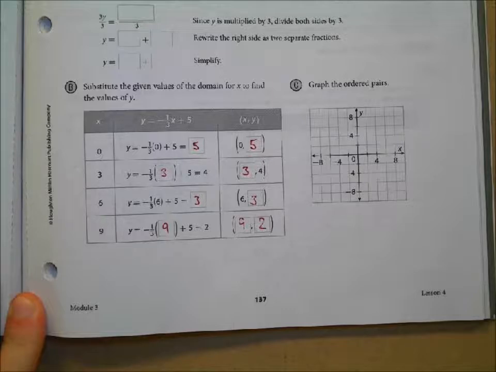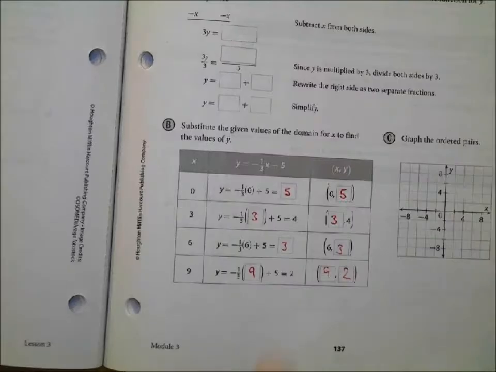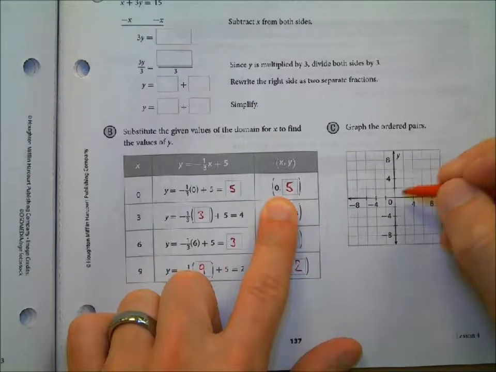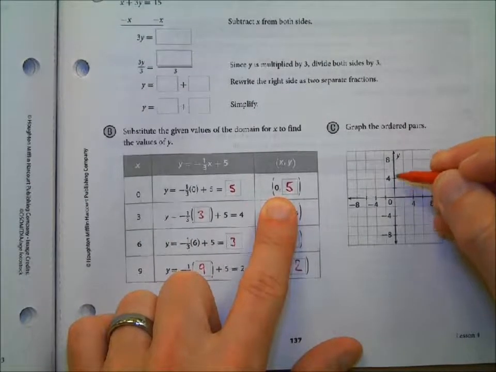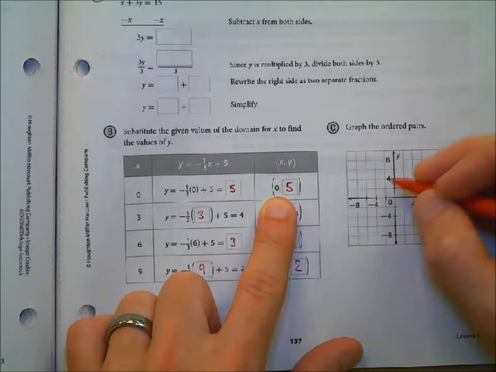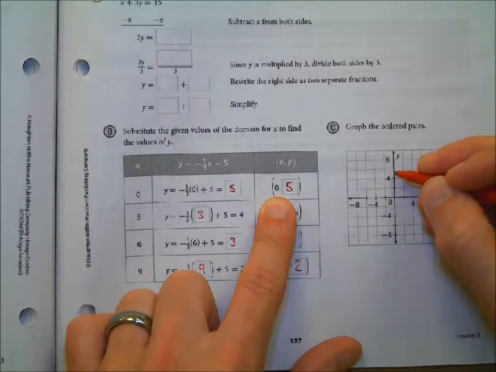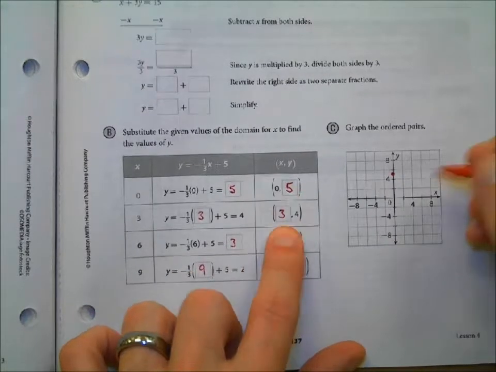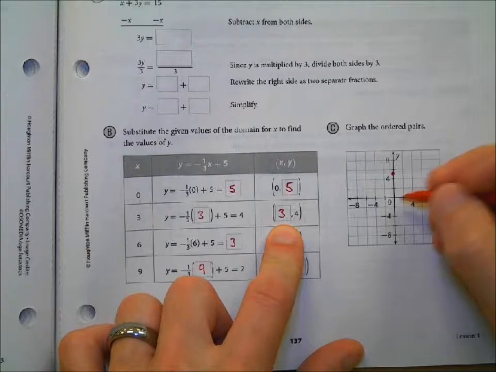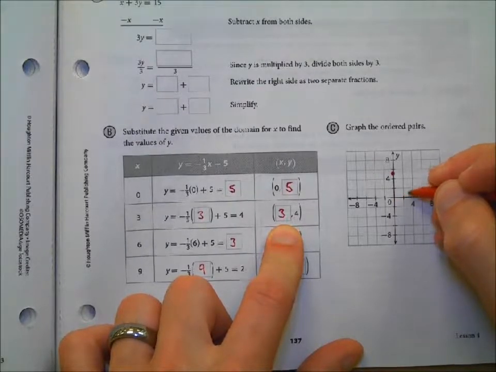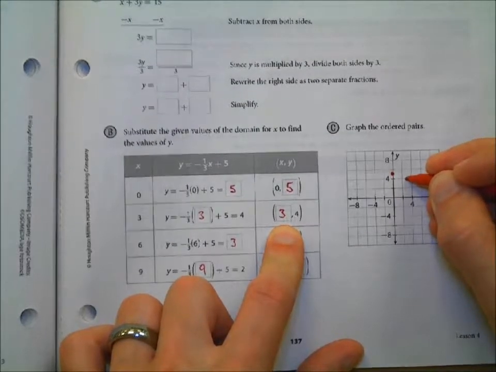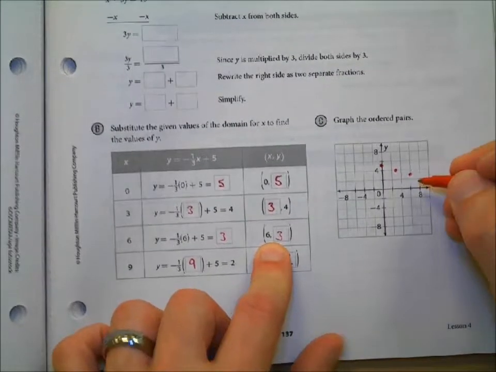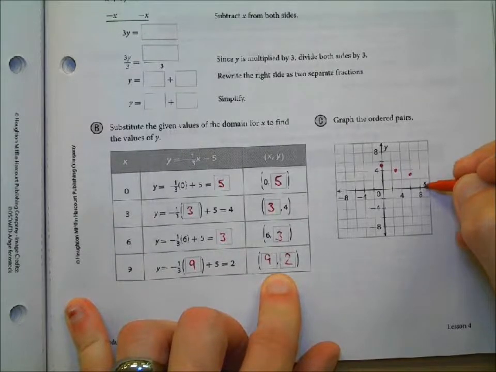Okay. Let's see what it looks like. So if I'm going to graph 0, 5, 0 is my x-coordinate, and then up, oh goodness, where's 5 going to be? What are each one of these boxes counting by? 2. So if 2, there's 4, this would be 6, so 5 is going to be halfway between, like right here. 3, 4. Oh, these boxes are also counting by 2. So 2, 3, and then 4 is going to be right there. So there's 3, 4. 6, 3 will be right here. And then 9, 2 will be right here.